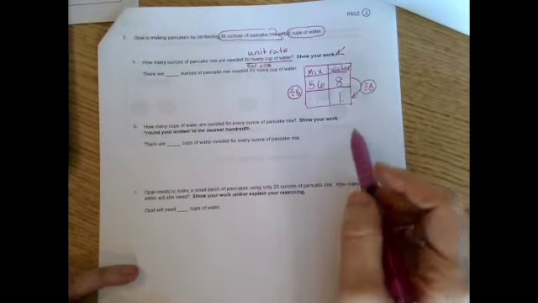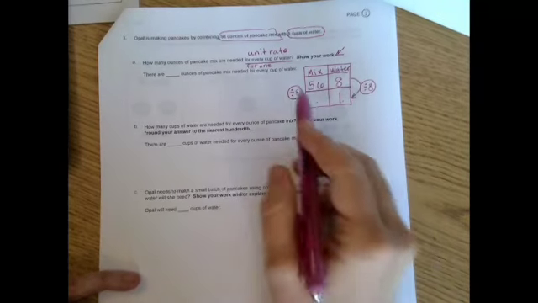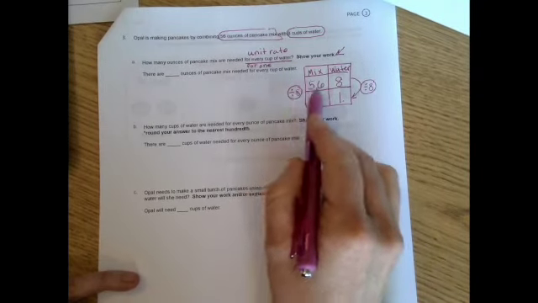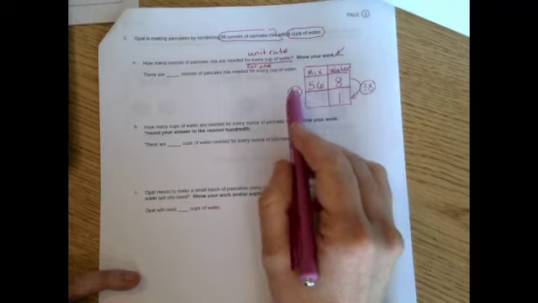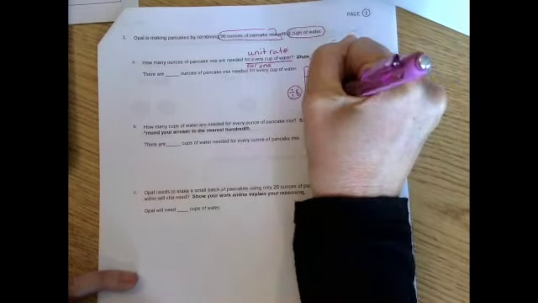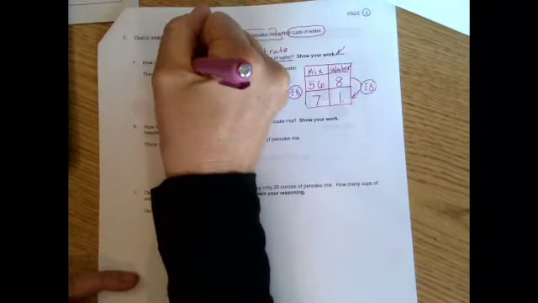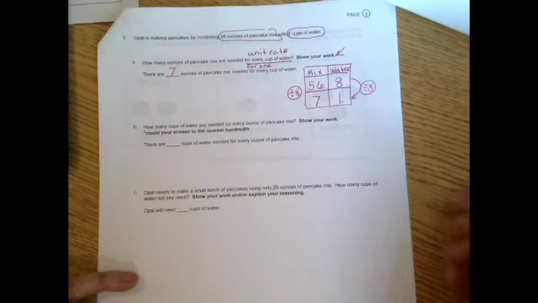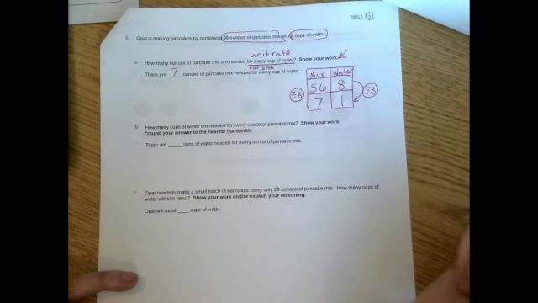So I'm going to go ahead and divide 56 by 8. Well, I know that 8 times 7 is 56, therefore 56 divided by 8 is 7. That means that there are 7 ounces of pancake mix needed for every cup of water. It's a ratio of 7 to 1.